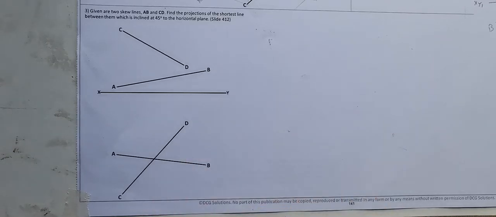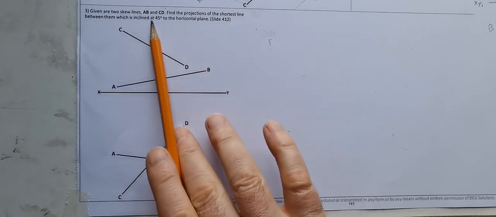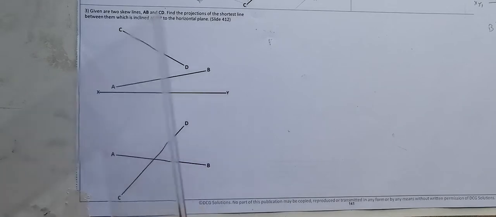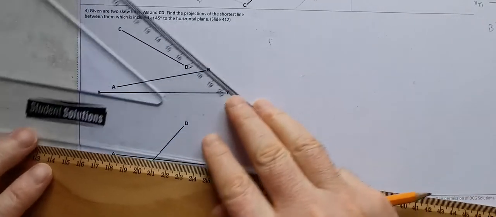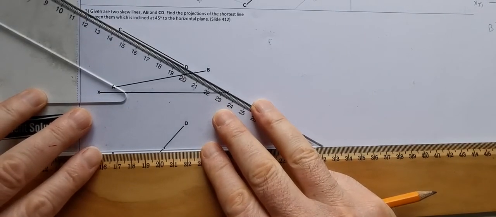Okay, so this one is looking for the shortest 45-degree distance between them. So the same thing again. Going to go parallel to, it doesn't matter, but I'll just pick CD.